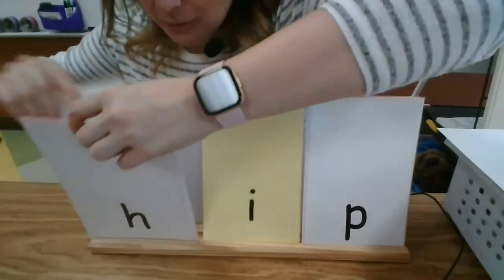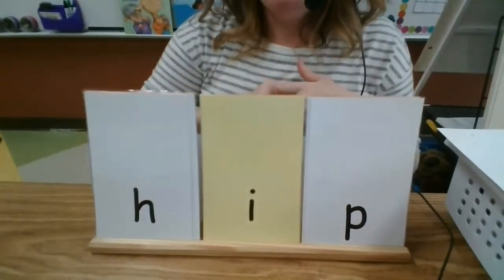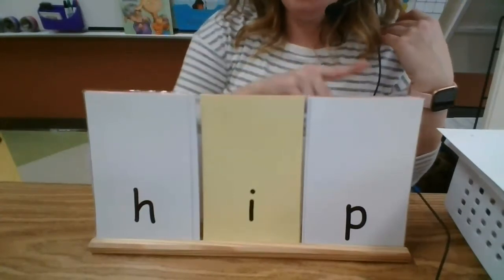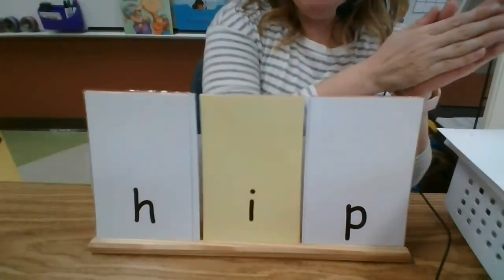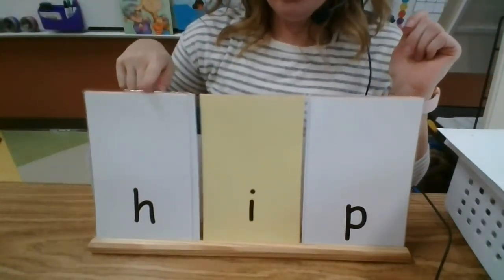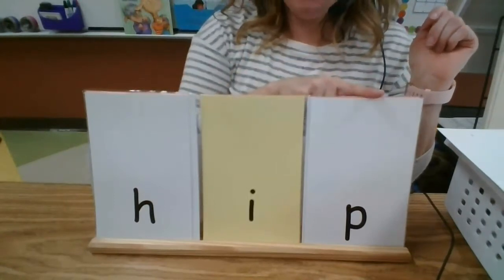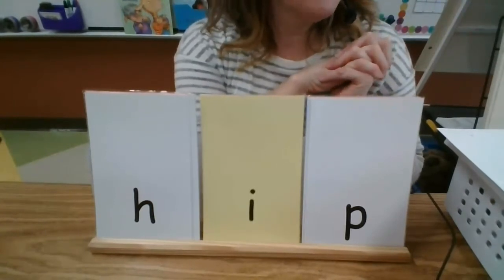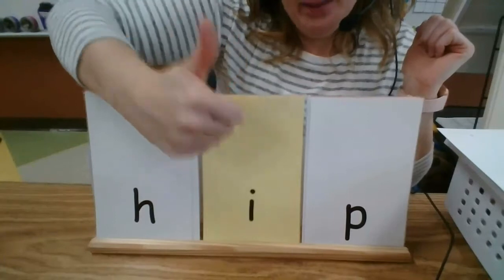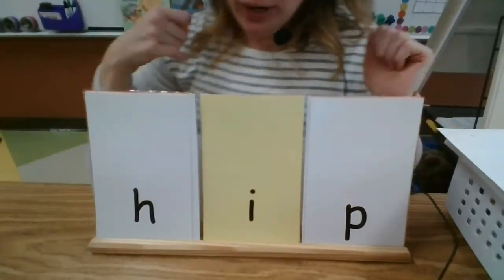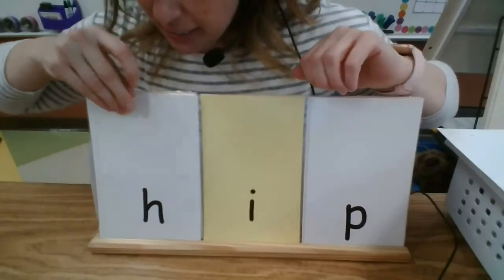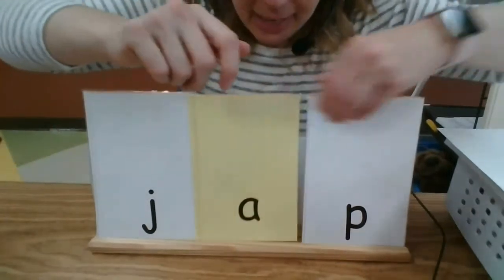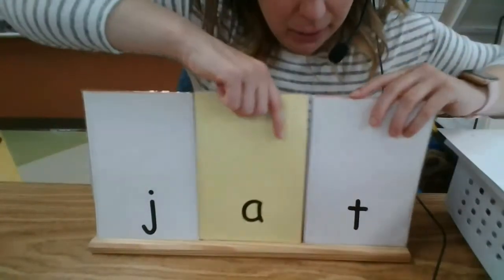Let's just change the first sound again. 1, 2, 3. H. I. P. Hip. One more time. H, I, P, hip. Real word or nonsense word? Yeah, that's another part of your body. Your hip is sort of by your side. Your hip. Let's change. How about the first sound, middle sound, and last sound?